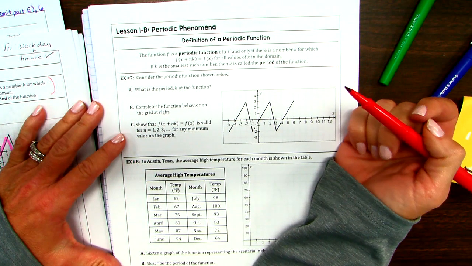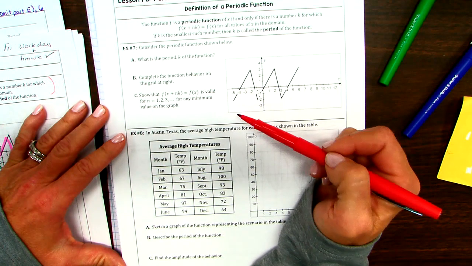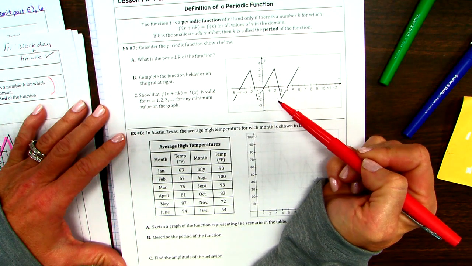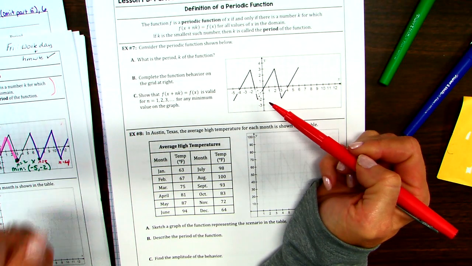All right, so let's take a look at the beginning of this period. It's telling us this is a periodic function. So remember, a periodic function repeats its pattern of y values over and over and over.